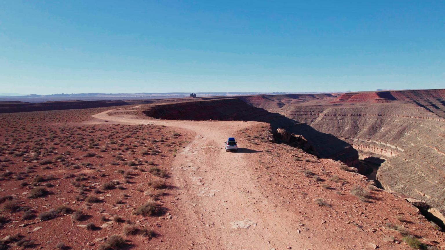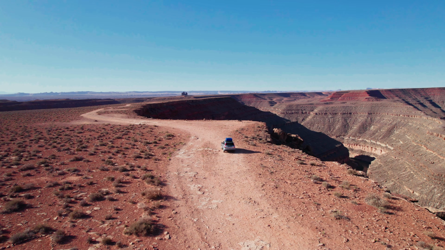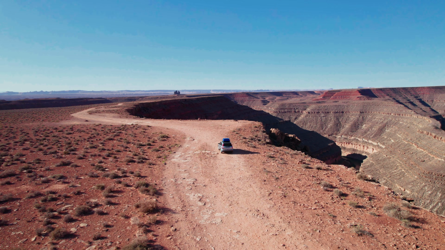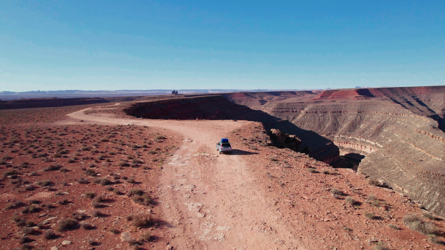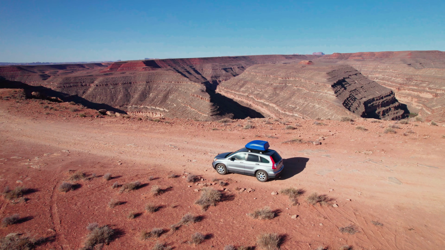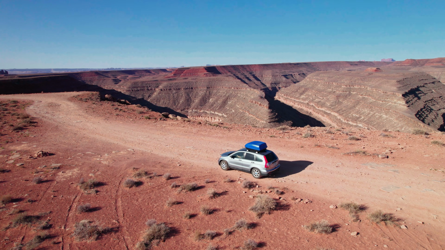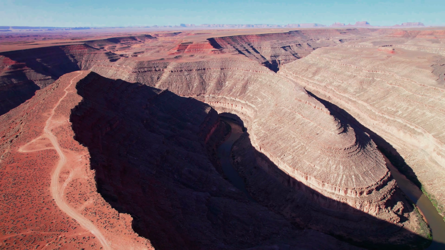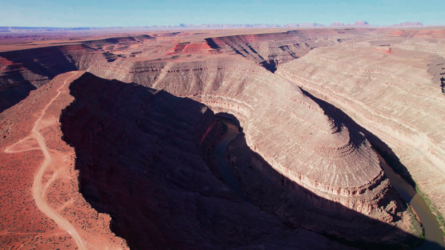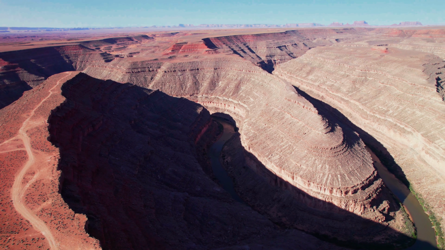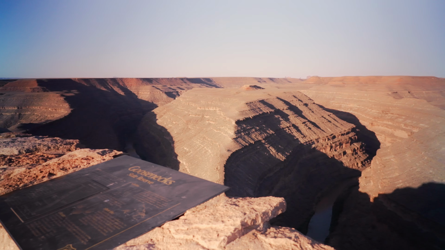The origin of the San Juan River at Gooseneck State Park can be traced back to the uplift of the Colorado Plateau, which began around 70 million years ago. The slow but steady uplift of the land caused the Colorado River system to erode deeply into the landscape, creating these stunning canyons and rock formations that are now visible in the region.